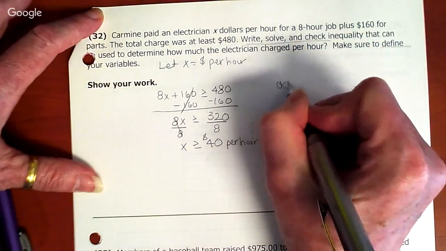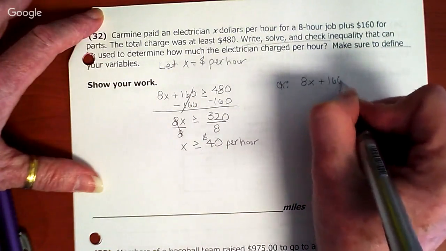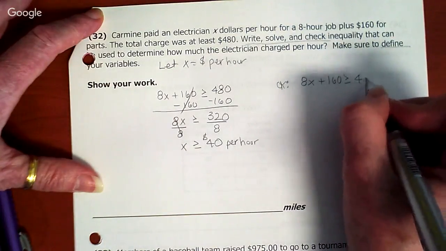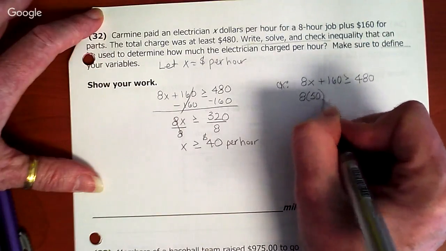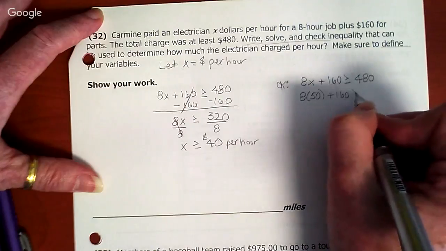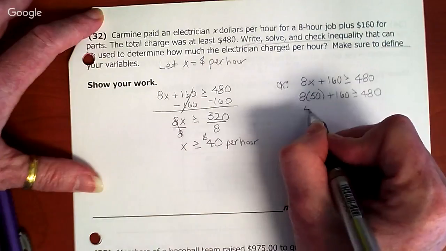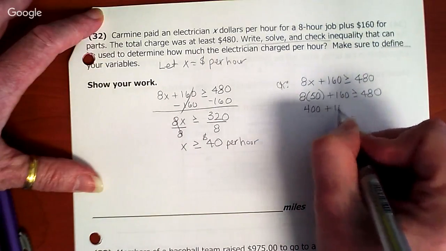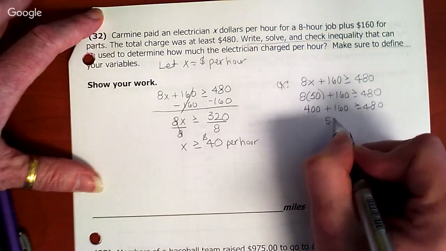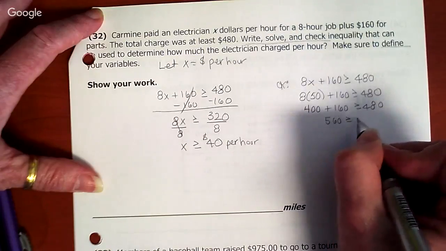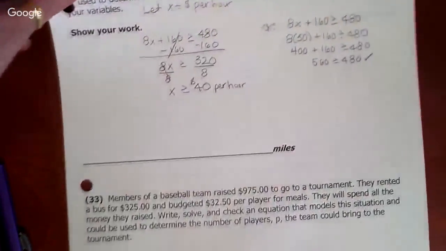So to check it, we have 8X plus 160 is greater than or equal to 480. So 8 times, let's go with 50, plus 160 is greater than or equal to 480. So 400 plus 160 is greater than or equal to 480. So 560 is greater than or equal to 480. And that checks. So next.